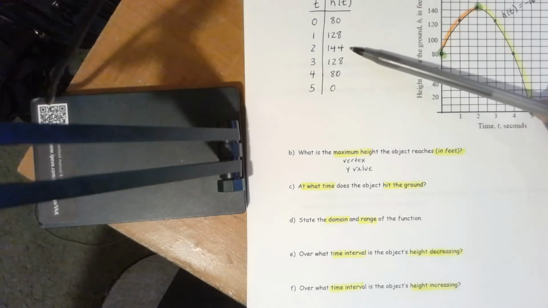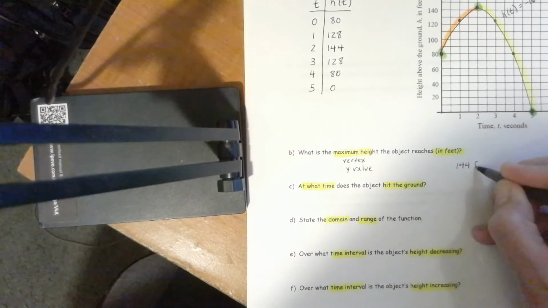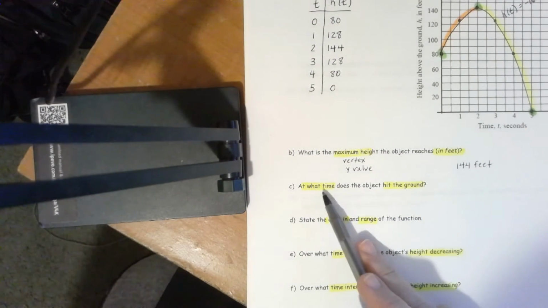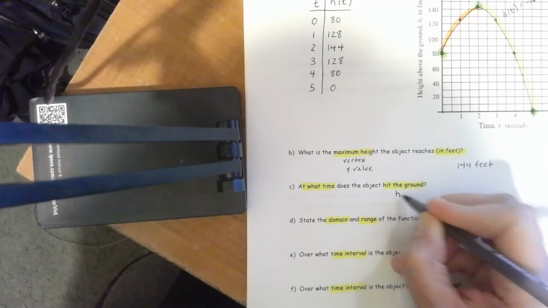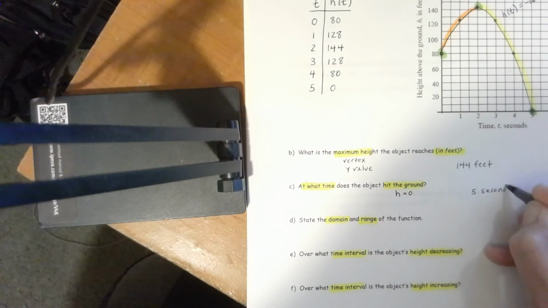And we can check that with the table of values. So 144 feet is the highest that this object reached. At what time does the object hit the ground? Well, hit the ground, I'm telling you that the height equals 0. So when this parabola in the graph shows that it hits the ground at 0 feet, it has taken 5 seconds for that object to hit the ground.